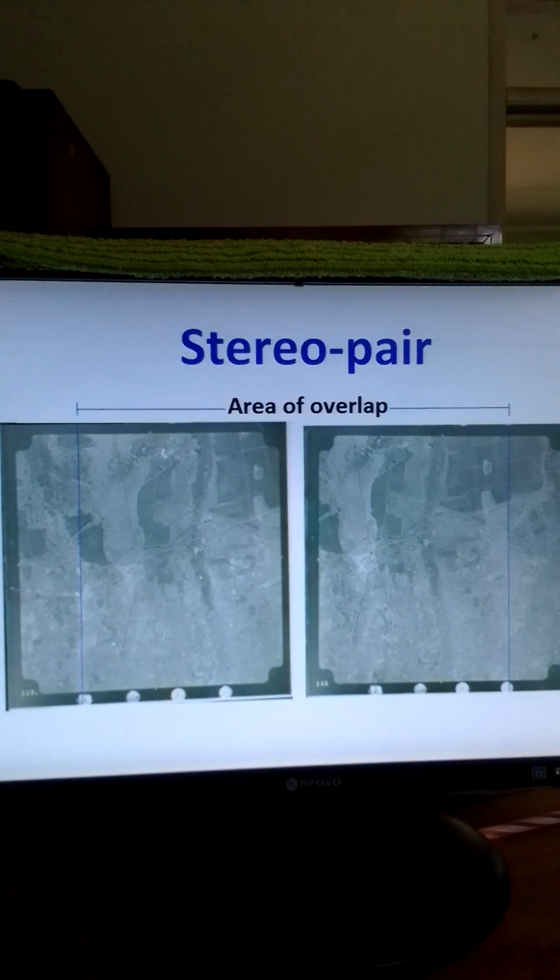What is a stereo pair? A stereo pair is 2 overlapping aerial photographs. So you have this aerial photo and this aerial photo. Now this area from here to here is the area of overlap. The features which appear here, they also appear in this portion. So this is a stereo pair, which is just 2 overlapping aerial photographs.